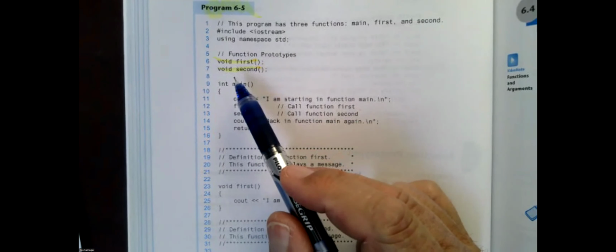Here we go. We have two prototypes. Both of them are void. Both of them have no values being passed. No arguments are going in. Okay. So I declare that here's my main, doing some stuff in my main.